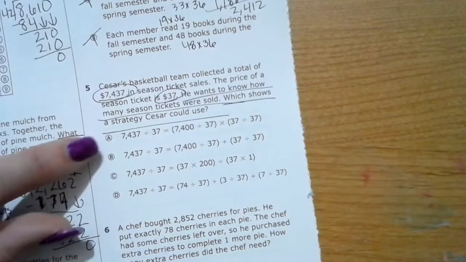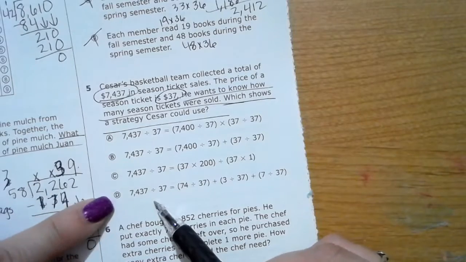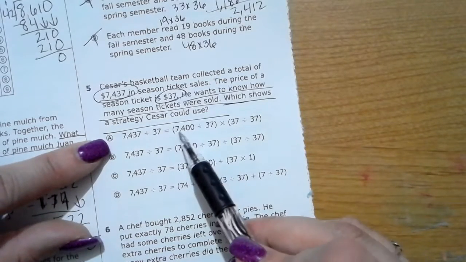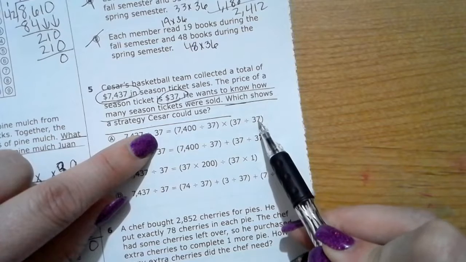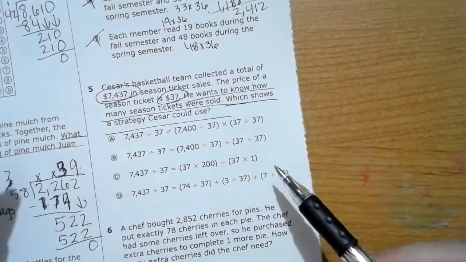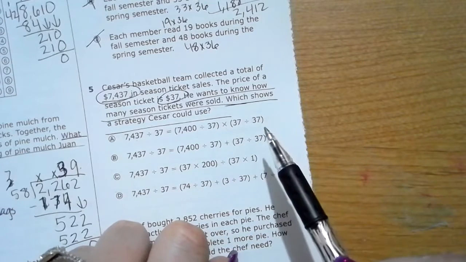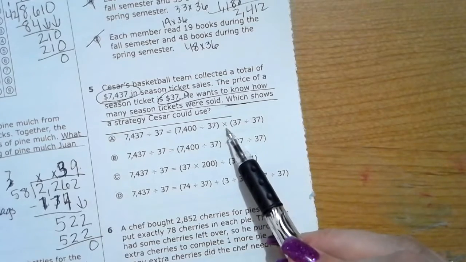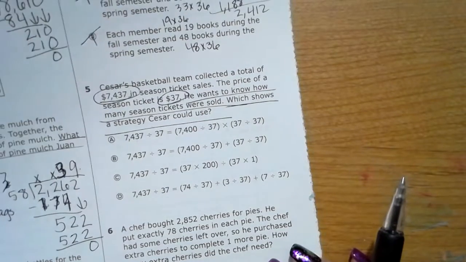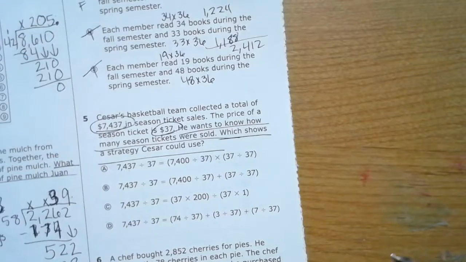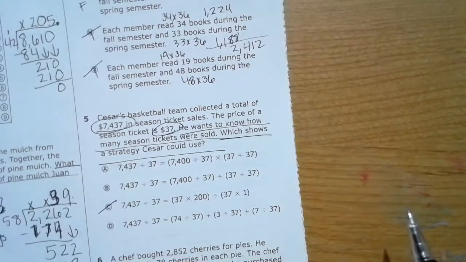Okay. Well, so all of these say he's dividing by 37. Did he take 7,400 divided by 37, and then 37 divided by 37? Or excuse me, so times. Why am I multiplying that? Okay. So that concerns me right there. What else could he have done? So look at that. Just knock out the ones that are ridiculous. He did not do 37 times 200. Okay. He didn't do that.